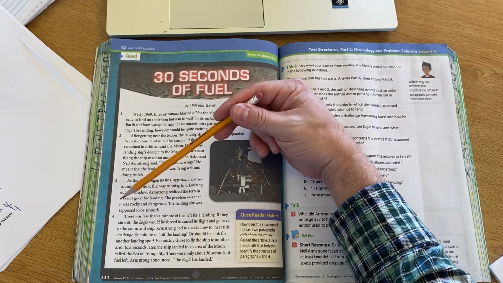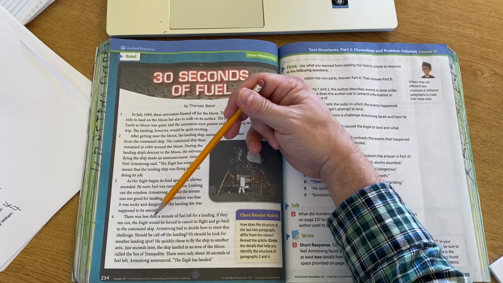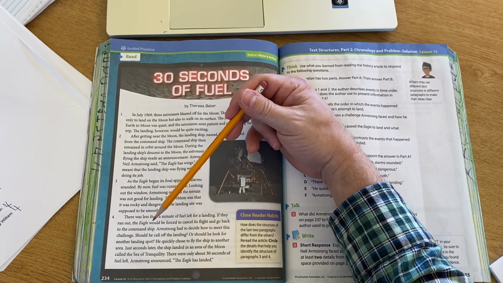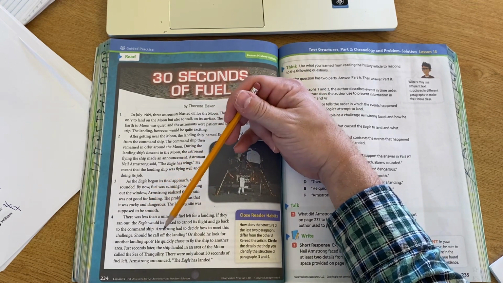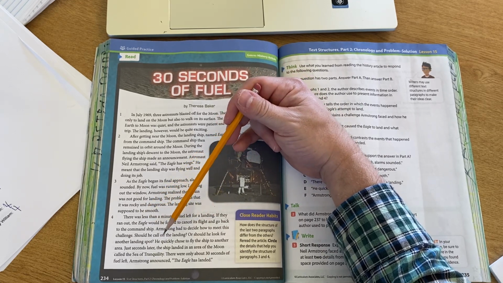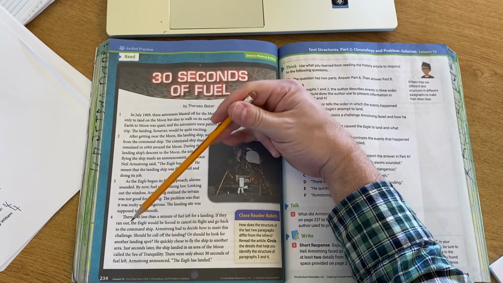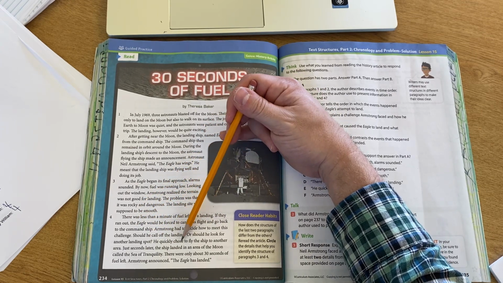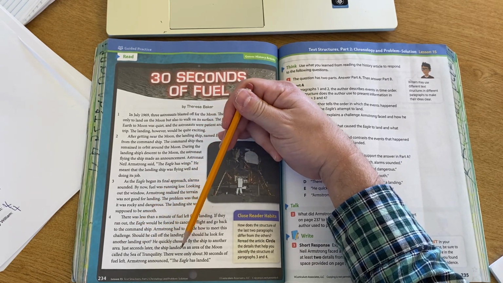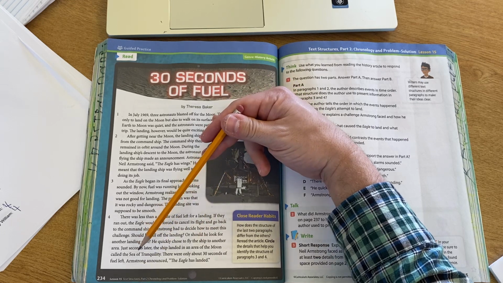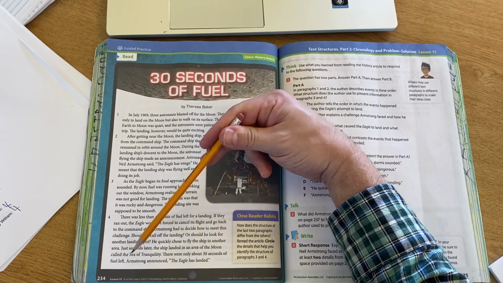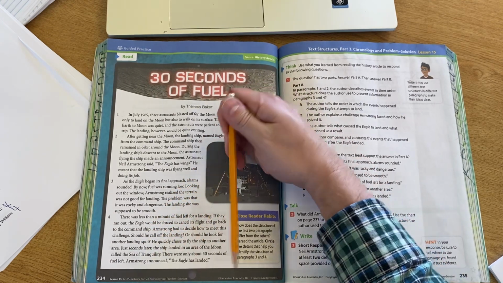There was less than a minute of fuel left for a landing. If they ran out, the Eagle would be forced to cancel its flight and go back to the command ship. Armstrong had to decide how to meet this challenge. Should he call off the landing, or should he look for another landing spot? He quickly chose to fly the ship to another area. Just seconds later, the ship landed in an area of the moon called the Sea of Tranquility. There were only about 30 seconds of fuel left. Armstrong announced, "The Eagle has landed."